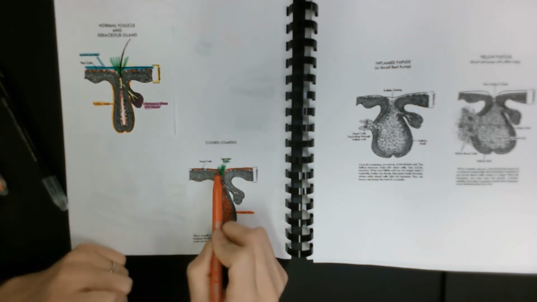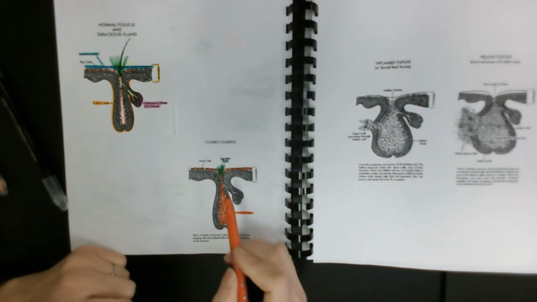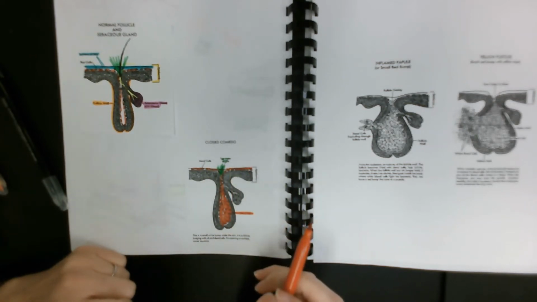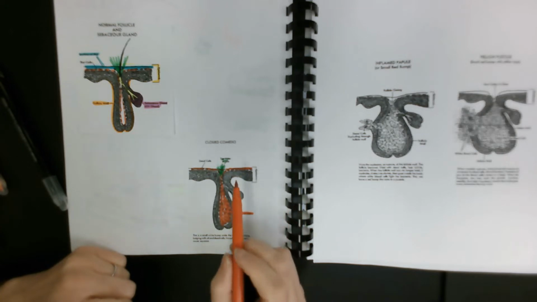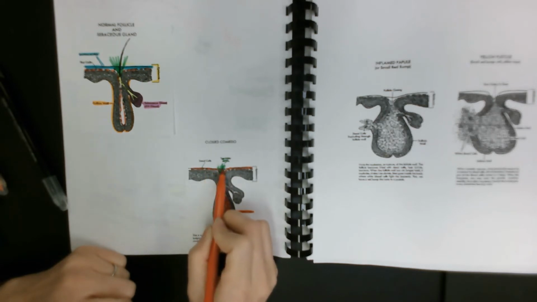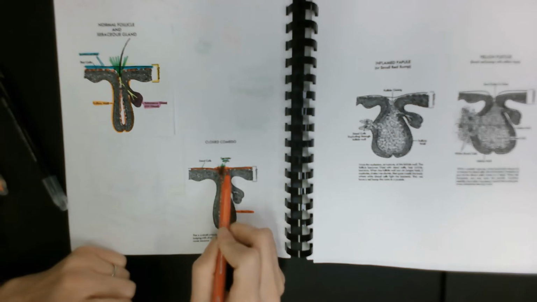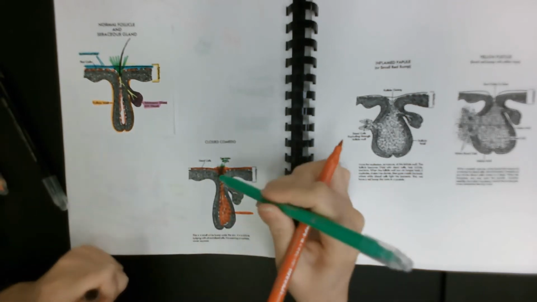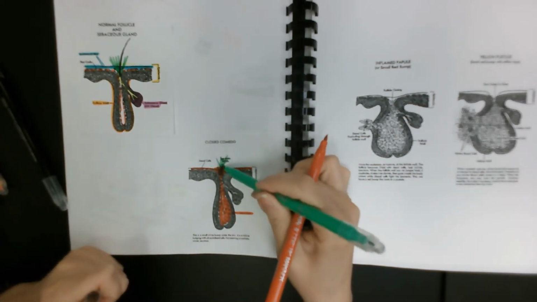If these dead cells continue to accumulate, what happens is that this is going to begin to back up. The dead cells are going to clog the pore, and the pore is no longer going to be able to push things out.